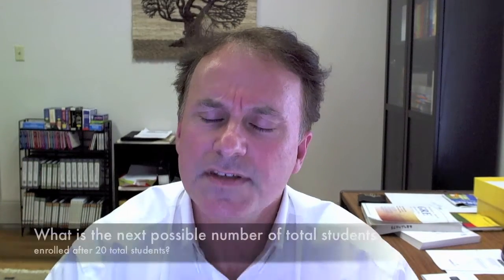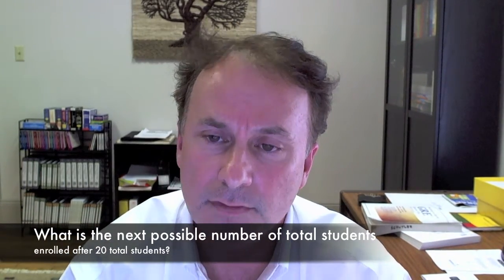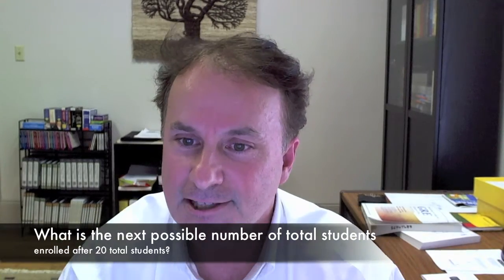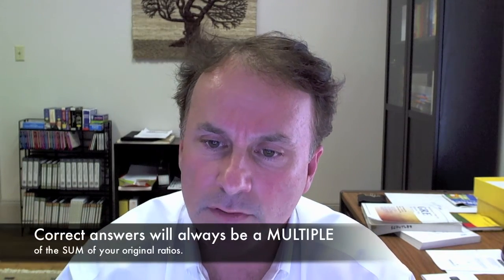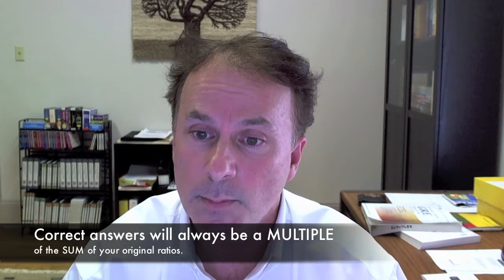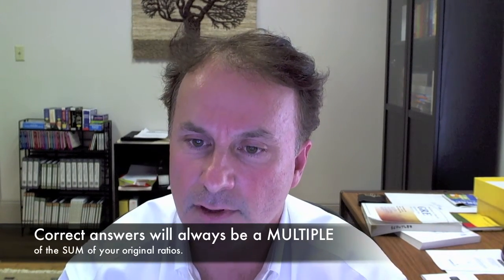You'd have to double the number of girls, which would go from 9 to 18, and you'd have to double the number of guys to keep the ratio 9 to 1. So you'd have 18 girls, 2 guys, for a total of 20 kids enrolled at this college. What's the next possible number of students enrolled at our fictitious college? Well, the answer is not 40, it's 30, because it will always be a multiple of 10, which is what we came up with when we added together the original ratios of 9 to 1.